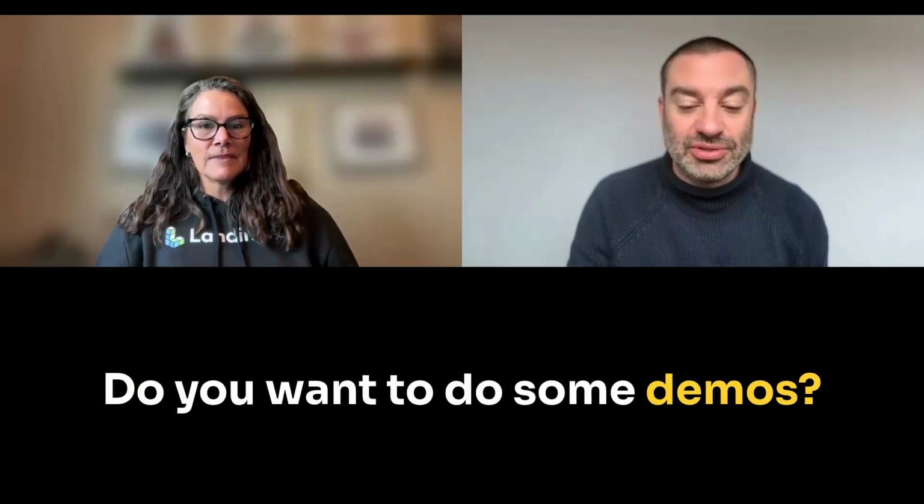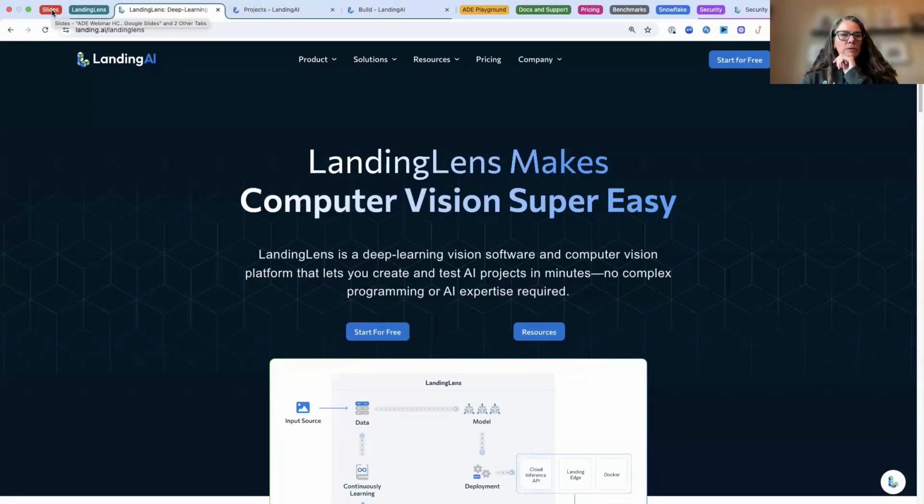Do you want to do some demos? I'll let you take it away. So why don't we do LandingLens first, and then I'll kind of reset, and then we'll do agentic document extraction. Okay. So, demo on LandingLens.